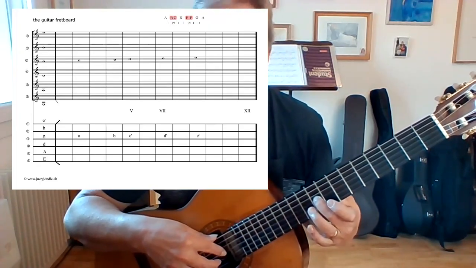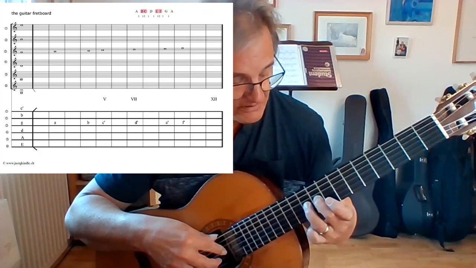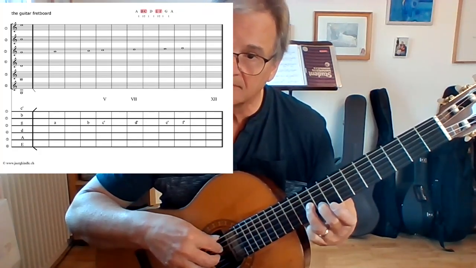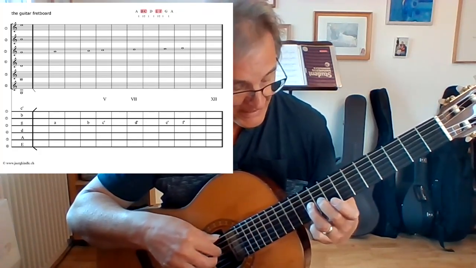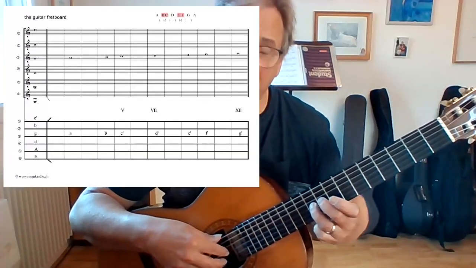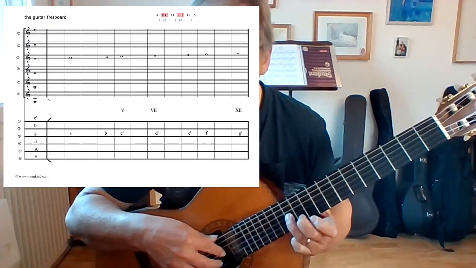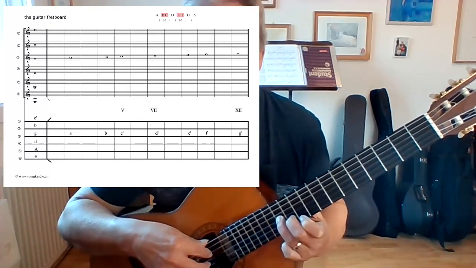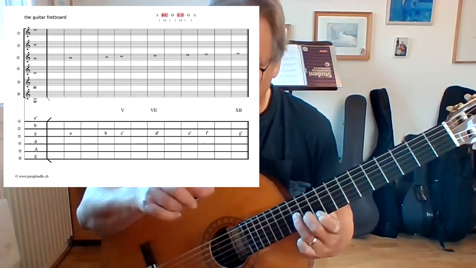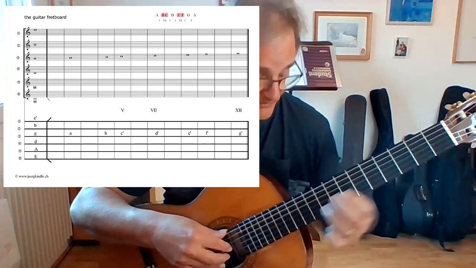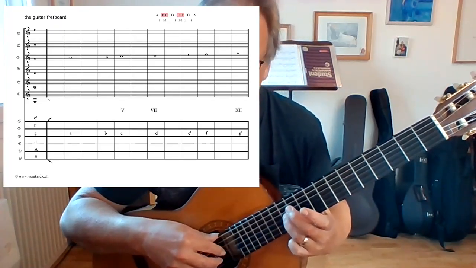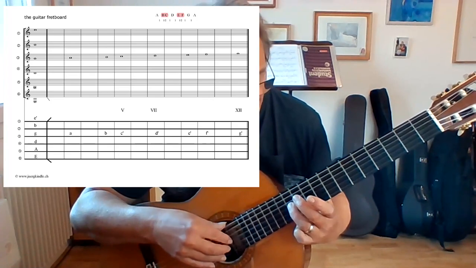From E to F, semi-step, semitone, and at last from the F to the G, a whole step, 2 frets. Now we arrived on the fret number. Which number of fret? It is fret number 12.